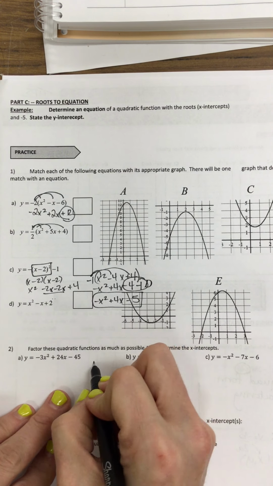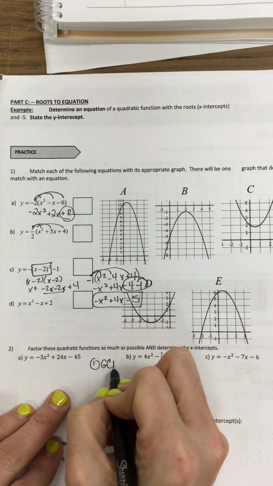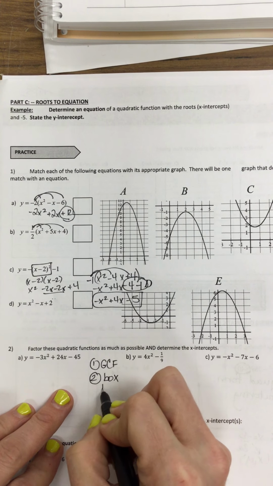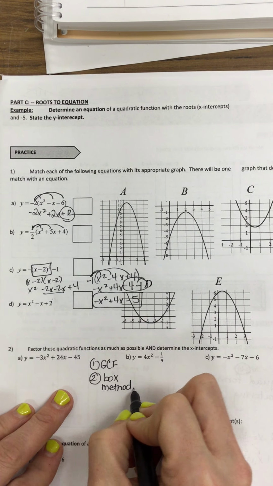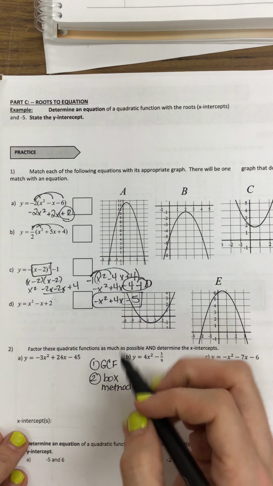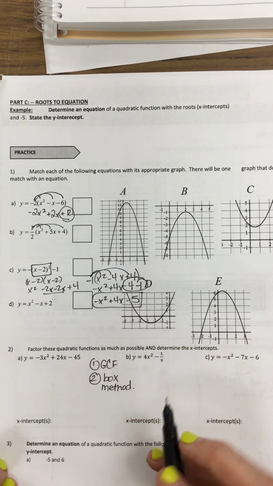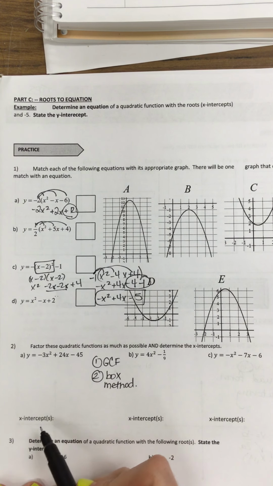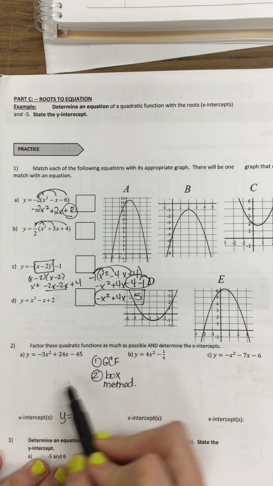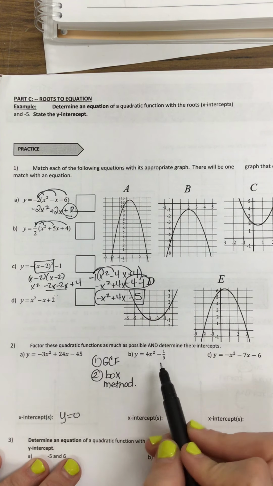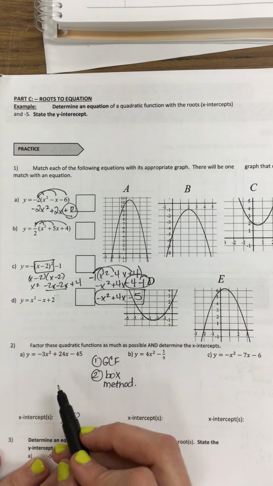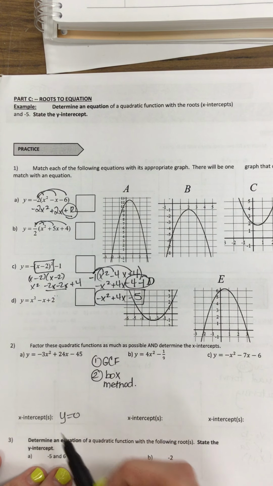Factor these quadratic functions as much as possible. Just remember, you need to take out a GCF first, and then you're going to look to see if you can do more factoring using the box method. For these, you'll do GCF first, then the box method afterwards, and solve for x. Your x-intercepts are when y equals 0. So once you find what your factors are for each of these questions, set your factors equal to 0 and solve for x. That's how you get your x-intercepts.